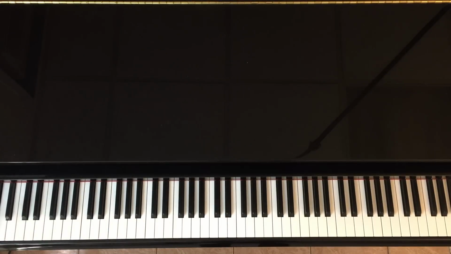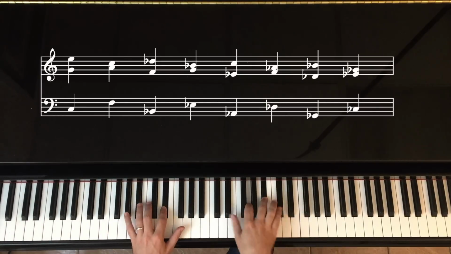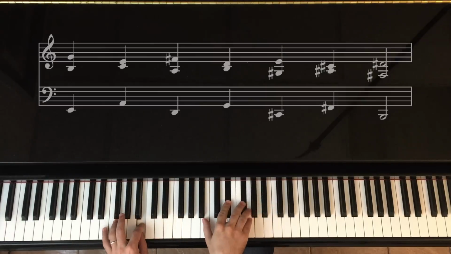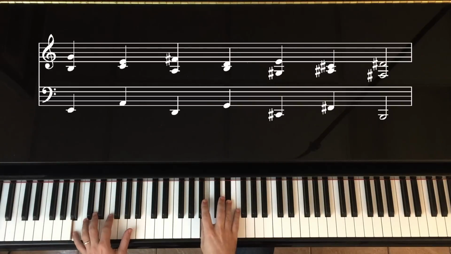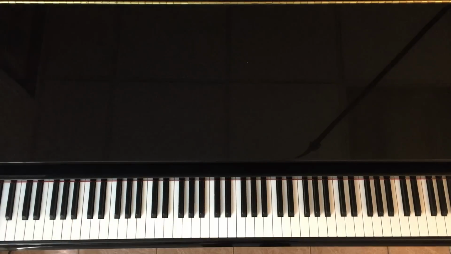We can also use this pattern to pivot into other keys. And these shapes can also be broken up melodically as well.